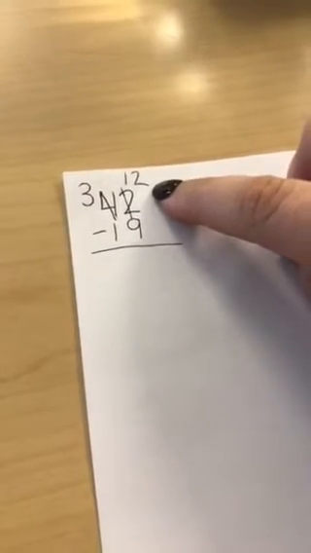And what they need to understand is the reason that we regroup with 10s in whole numbers is because all of our whole numbers are set up in groups of 10. So 10 1s equals a group of 10, 10 10s equals a group of 100, so on and so forth.